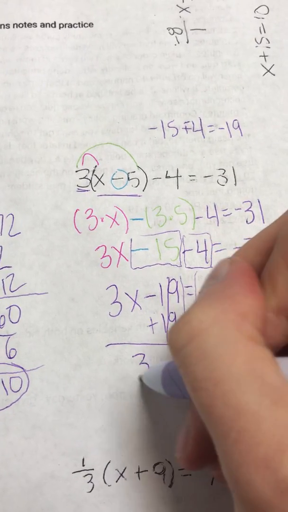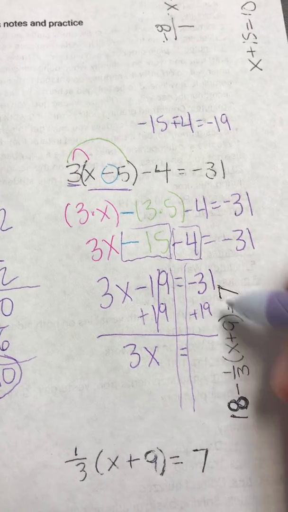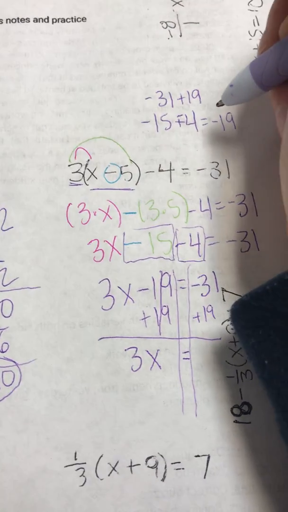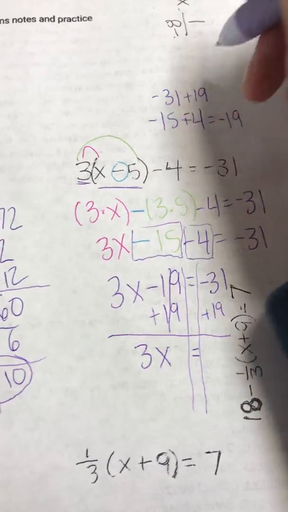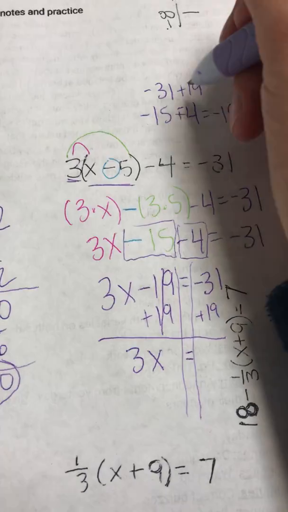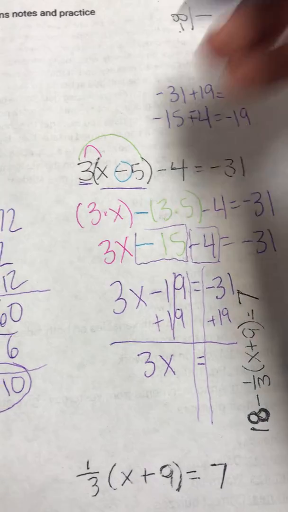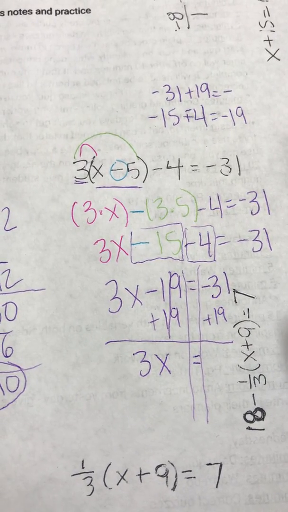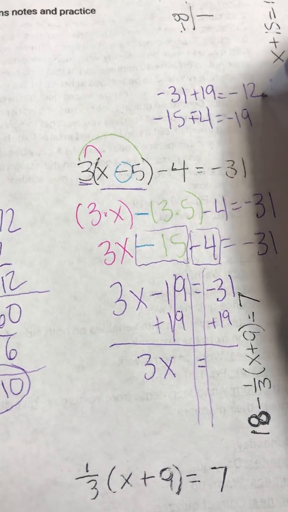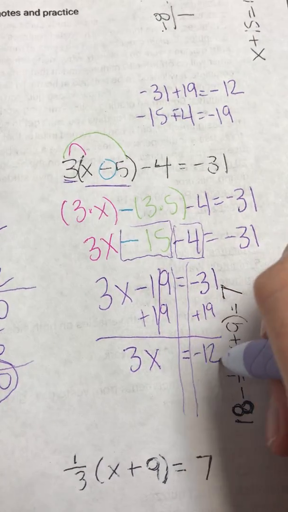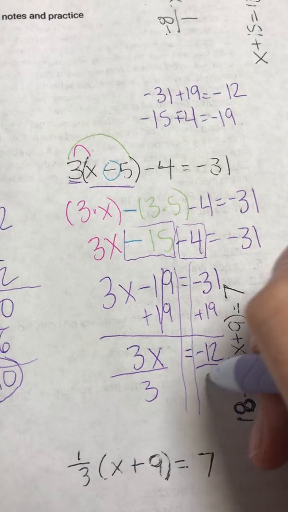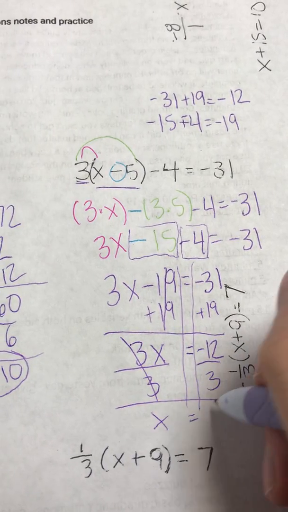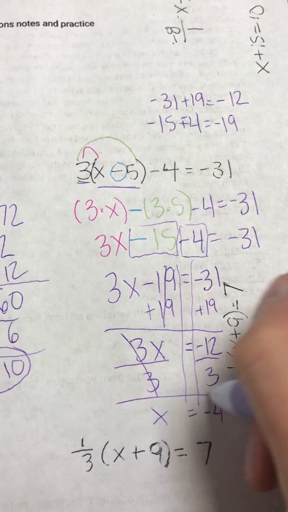Cancel. I'm left with 3x equals, now I have negative 31 plus 19, so I could draw out the 31 negatives, 19 positives, and in the end, after canceling out, I'd have negatives left over, and specifically, I would have 12 negatives left over. Divide by 3, x equals negative 12 divided by 3 is negative 4.